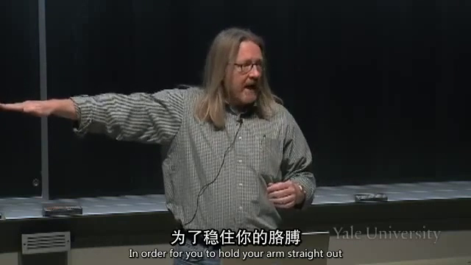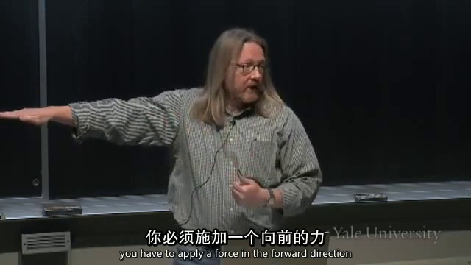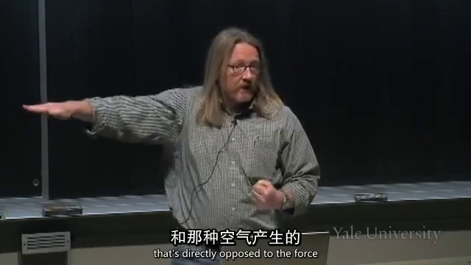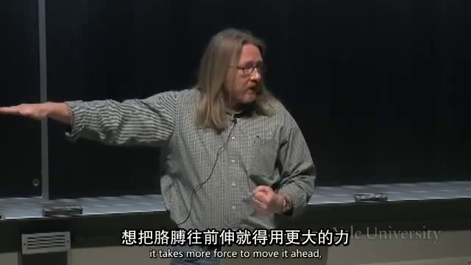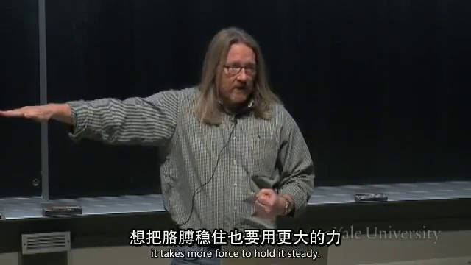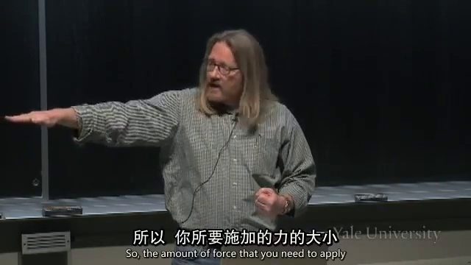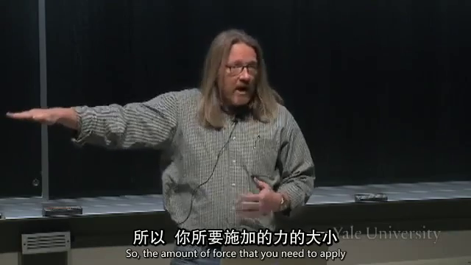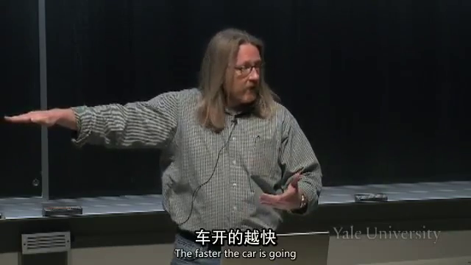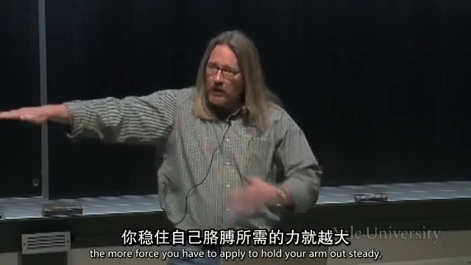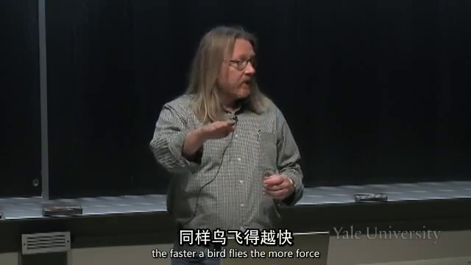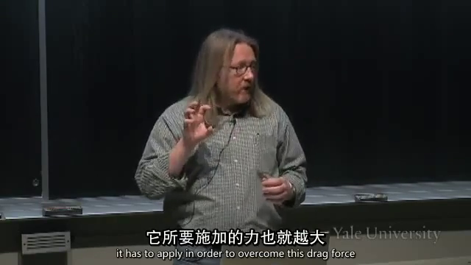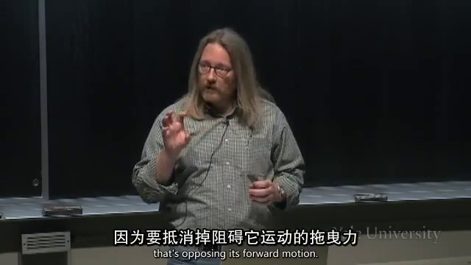In order for you to hold your arm straight out, you have to apply a force in the forward direction that's directly opposed to the force from the air that's pushing your arm back. As the car goes faster, it takes more force to hold it steady, right? And so the amount of force that you need to apply varies with the speed that you go. The faster the car is going, the more force you have to apply to hold your arm out steady. The faster a bird flies, the more force it has to apply in order to overcome this drag force that's opposing its forward motion, right?